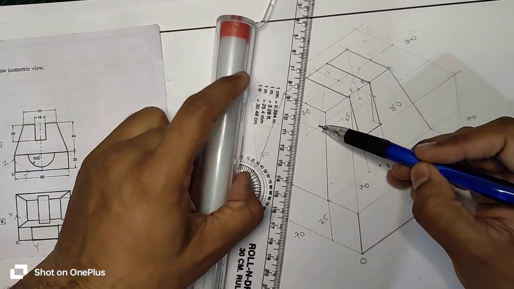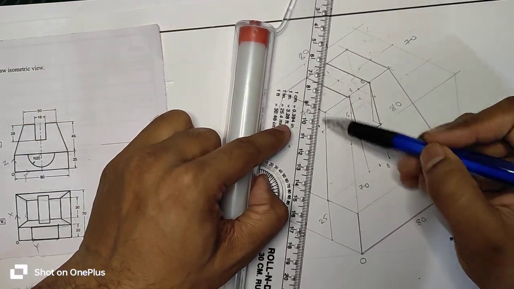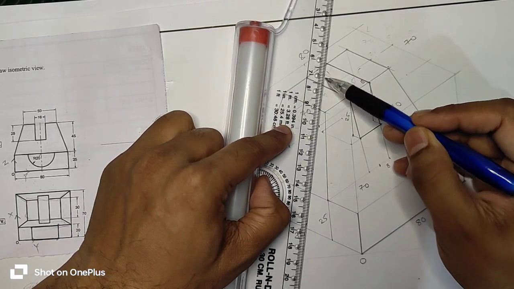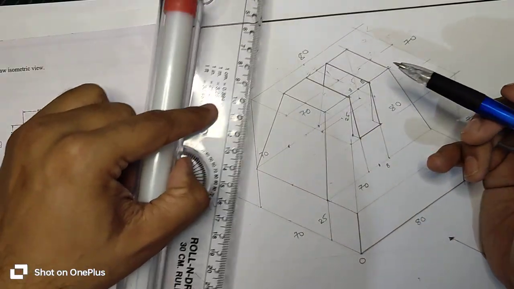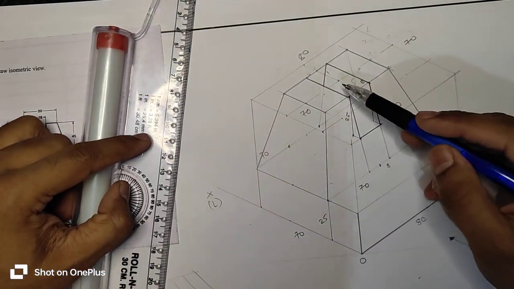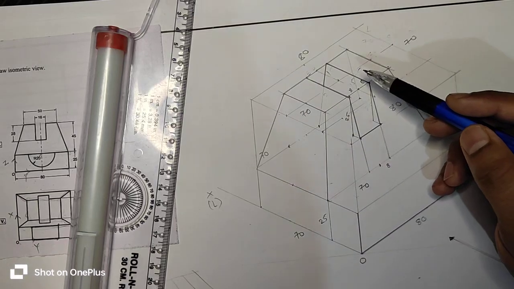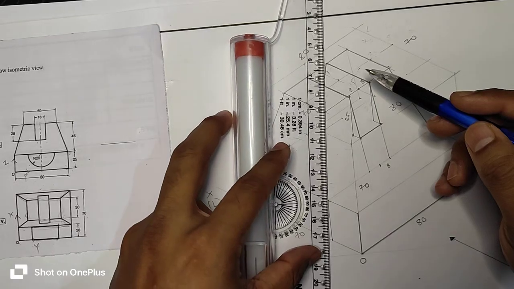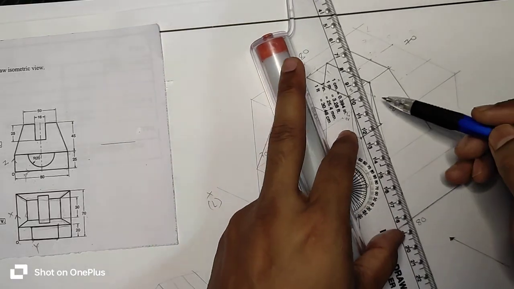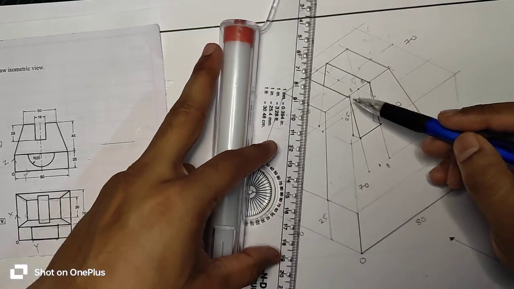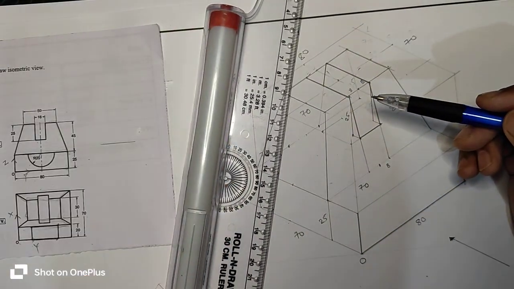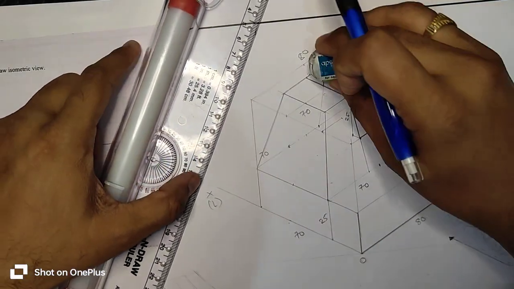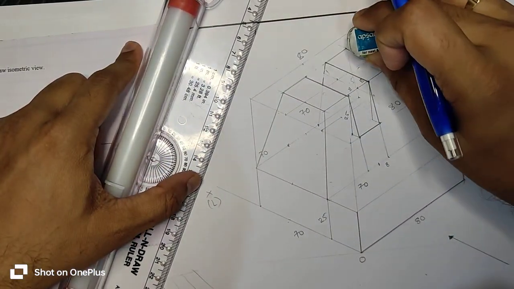Now this point will join with this point faintly, and just make it dark up to this line. Okay, so this is a bit complicated, so you can just take a line approximately parallel to any line. You may take this line if you don't have that much time, but the correct method is this.